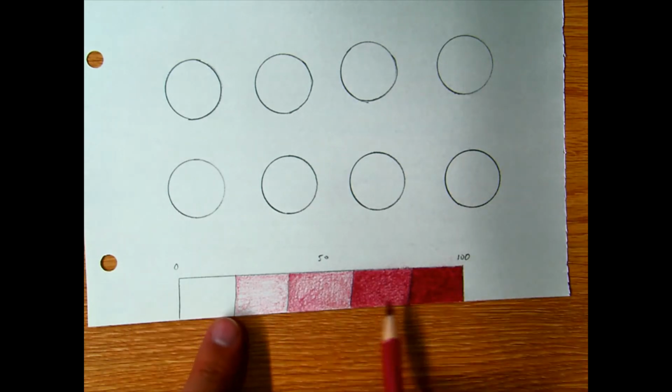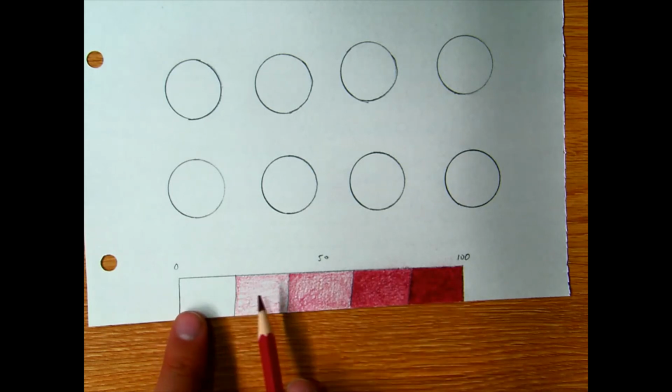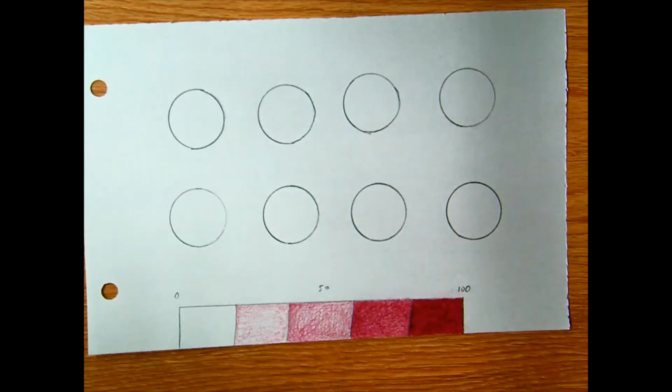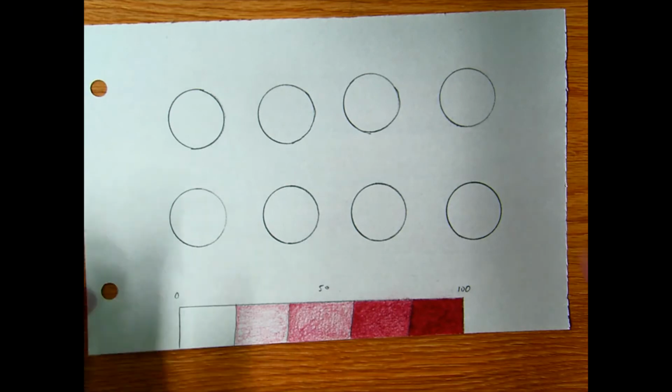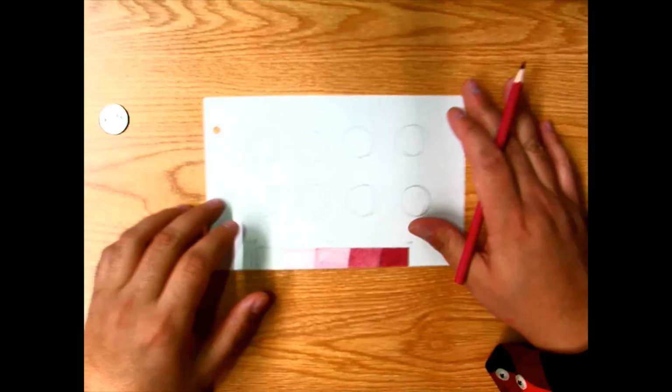And of course the 3 in the center, I want you guys to create going from light all the way to dark. Okay? Once you've created this, we'll be ready to go. So once you're done with this, go ahead and set it aside.